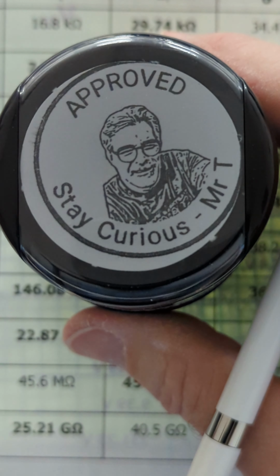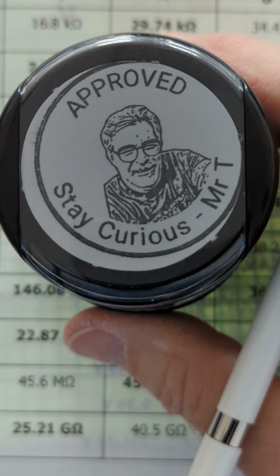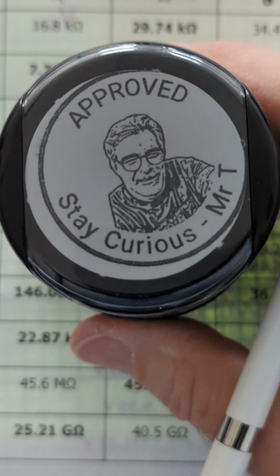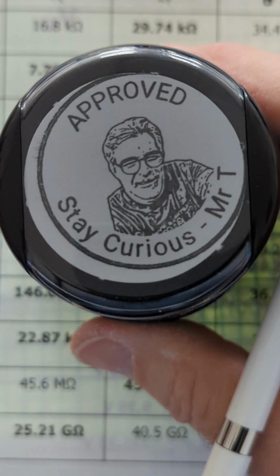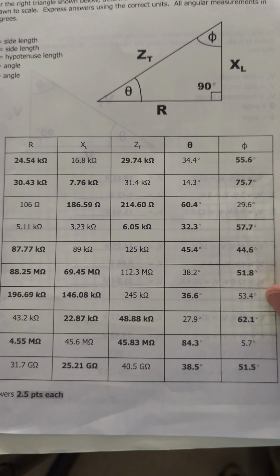We are doing homework 8.1B, I believe. You should have a blank copy of that, and you should have an answer key to that. Those are available on our LMS through Moodle, so you should be able to find that. Remember, stay curious. All right, so here's what the key looks like. You have a key like this.